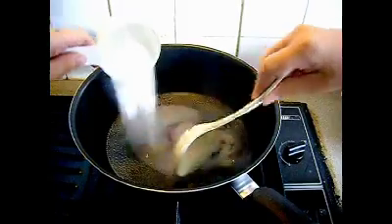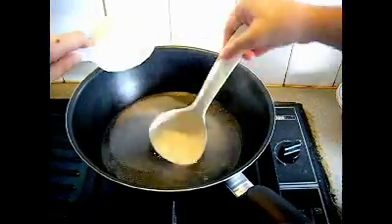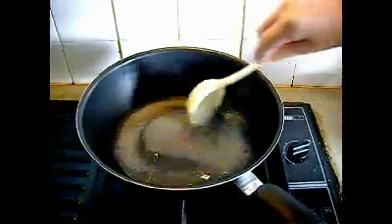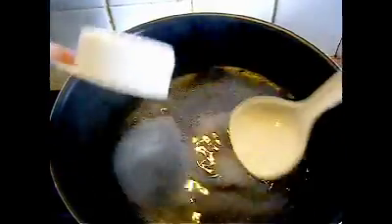Bring it to a boil. Add 2 parts of sugar to 1 part of water, 1 cup at a time. Stir after adding until it dissolves. Add as much sugar as you can until it cannot dissolve any further.